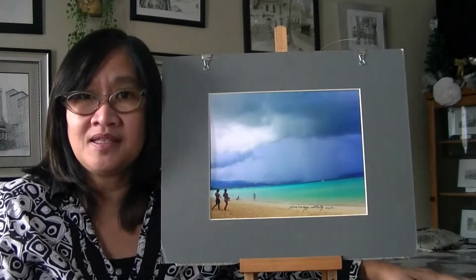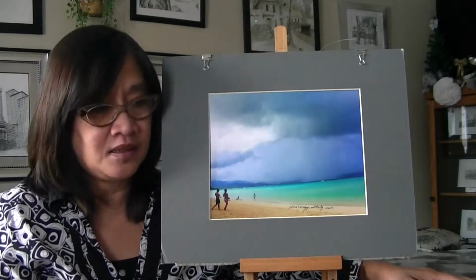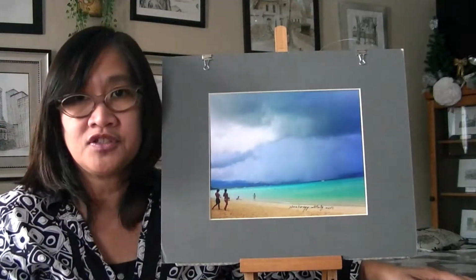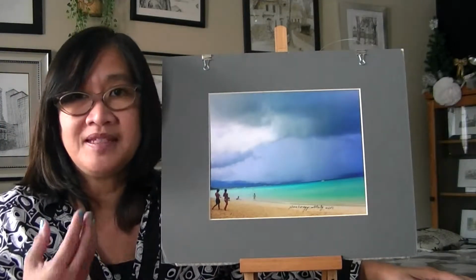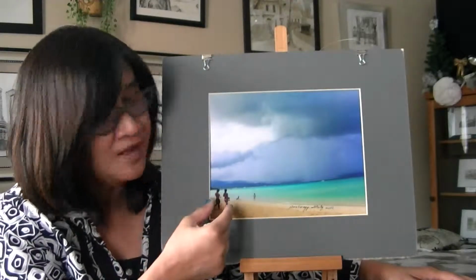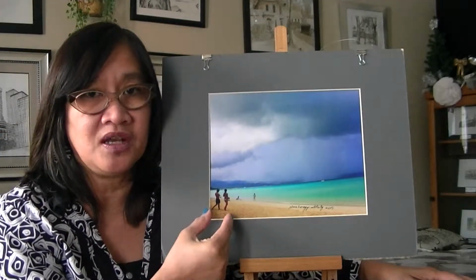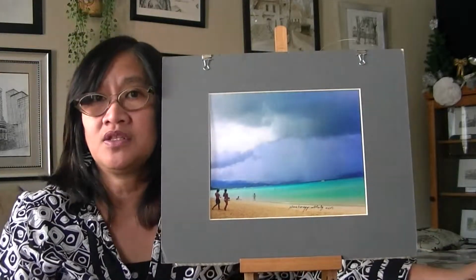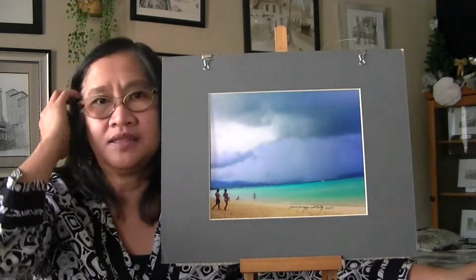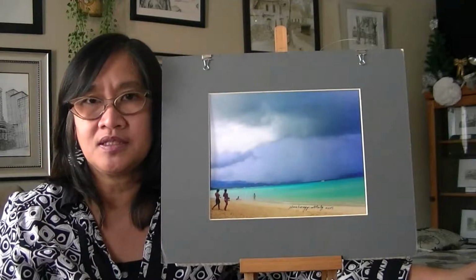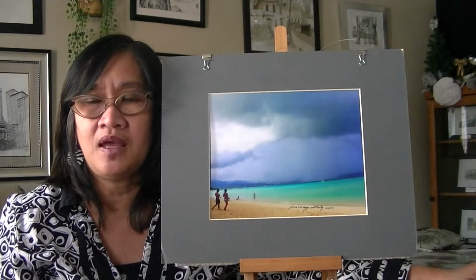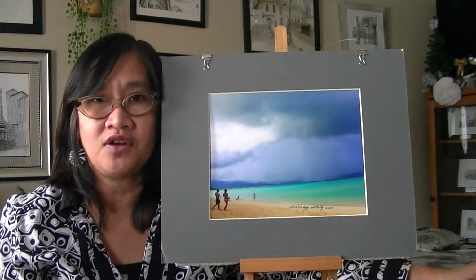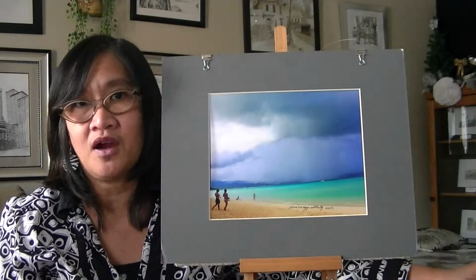I could have made the title Lovers on the Beach, but that wouldn't make sense because they're so tiny in the picture as compared to the vastness of the space in the clouds. That's why even when you title your photographs or your artworks, you want to emphasize the focus of your actual photograph or artwork.